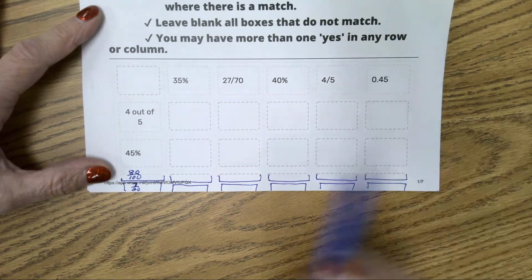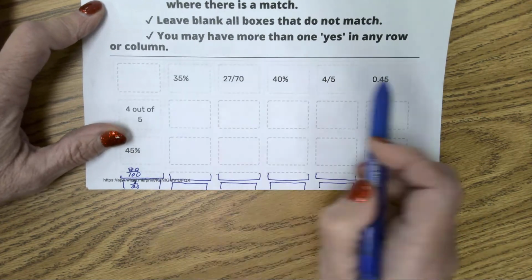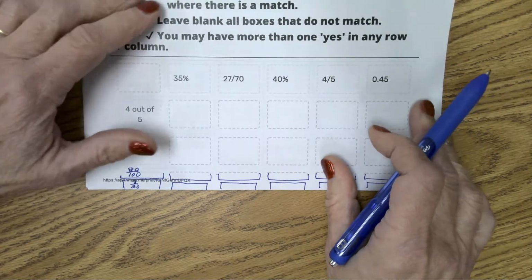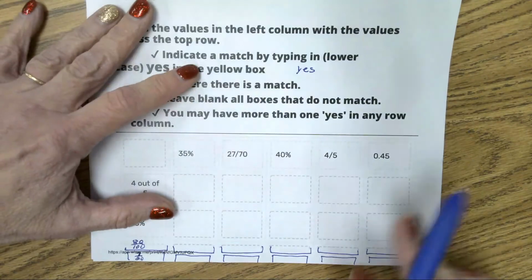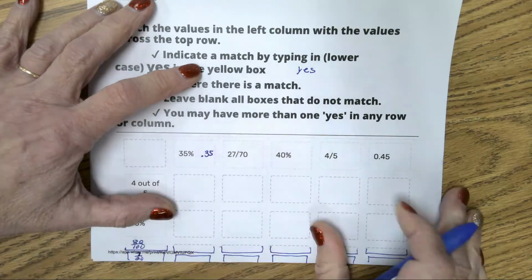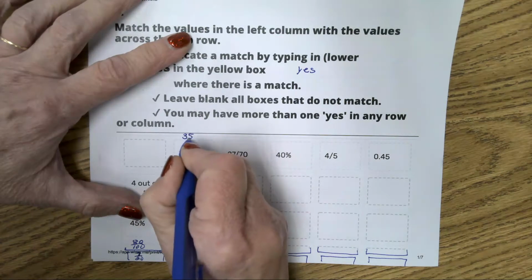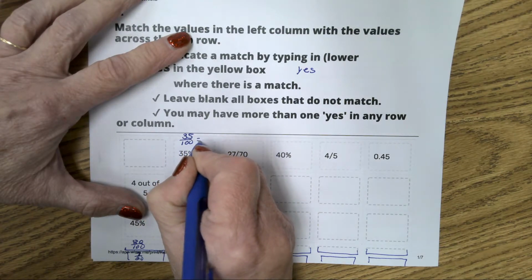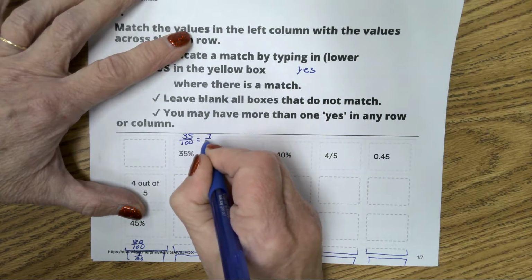All right, so I went ahead on the next page when I printed it out. I had 80 over 100 and 7/20. So the first thing I'm going to do is change these things up at the top, these different numbers, fractions, decimals, percents, to different names. Another name for 35% is 35 hundredths, and a simplified fraction, 35 over 100, 5 divides them both, will simplify to 7/20.